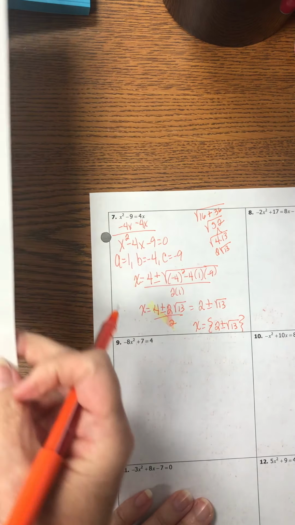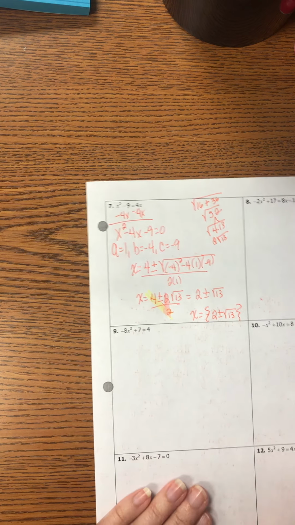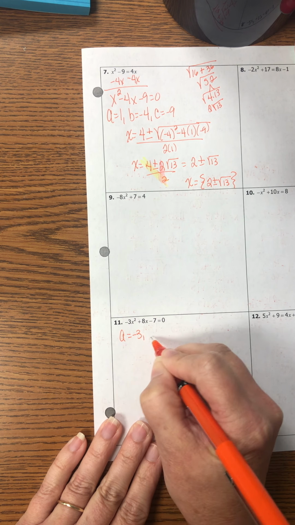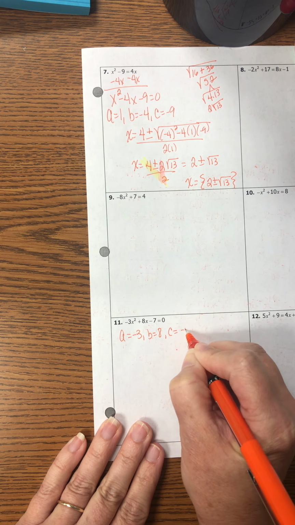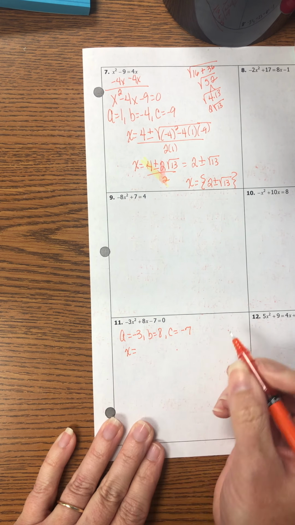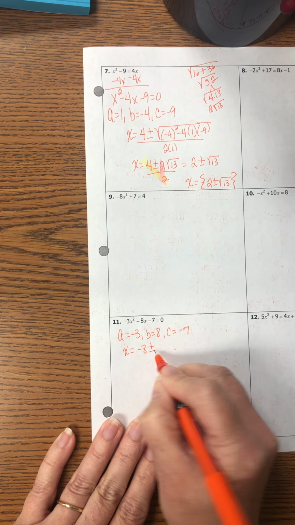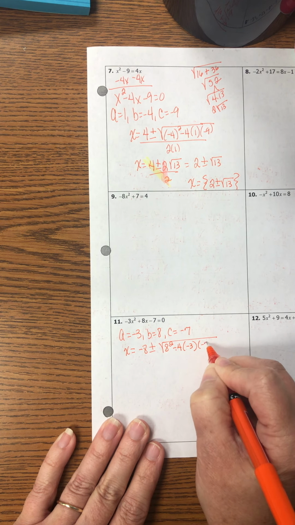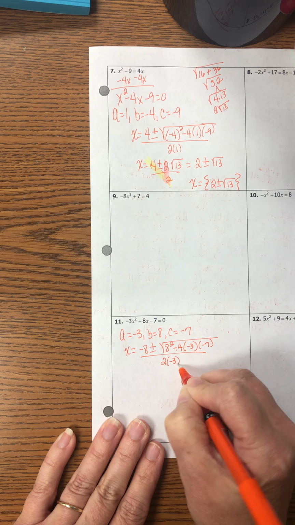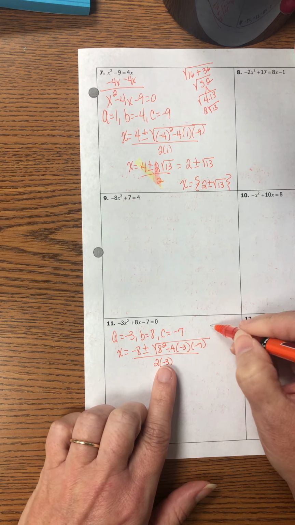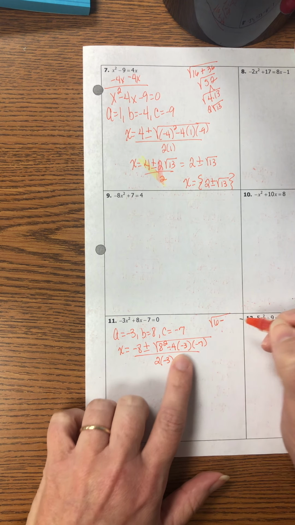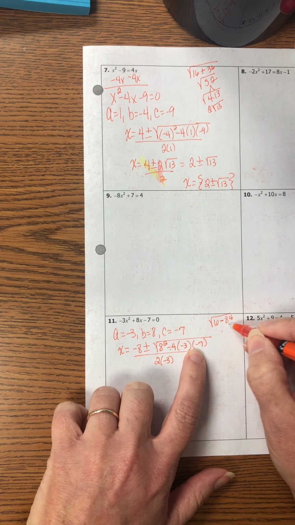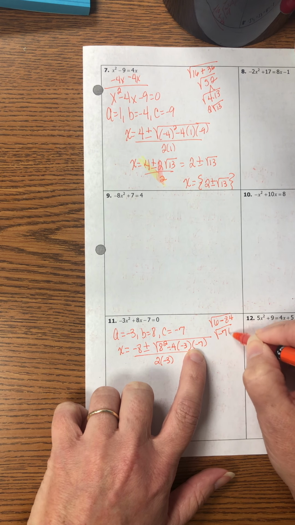Now, looking at these, 8, 9, and 10 is more of the same. But when you get down to number 11, we have a is negative 3, b is 8, and c is negative 7. So x is equal to negative b, which will be negative 8, plus or minus the square root of b squared minus 4 times a times c, all over 2 times a. So as I simplify my radical, that's 64, 3 negatives make a negative, 4 times 3 is 12, and 12 times 7 is 84. 64 minus 84 is going to give me a negative 76.